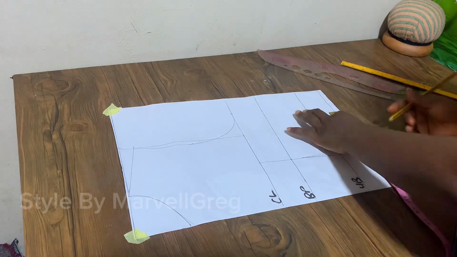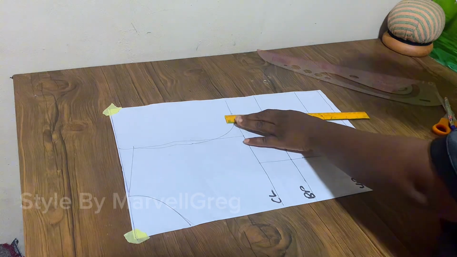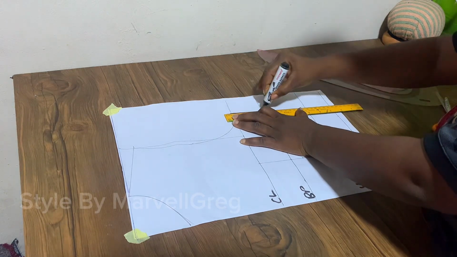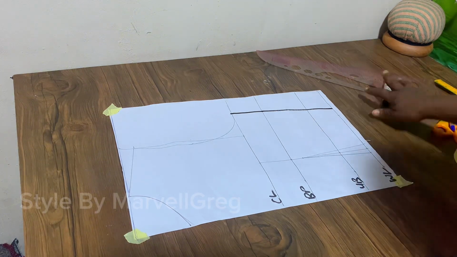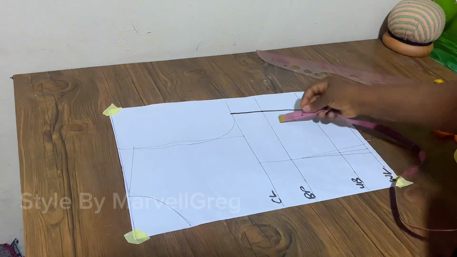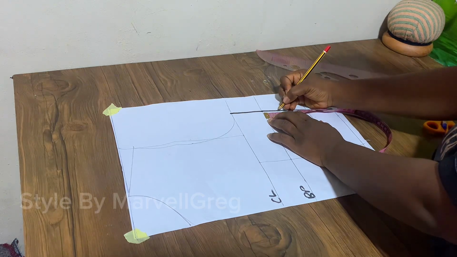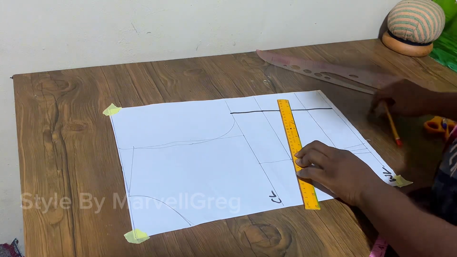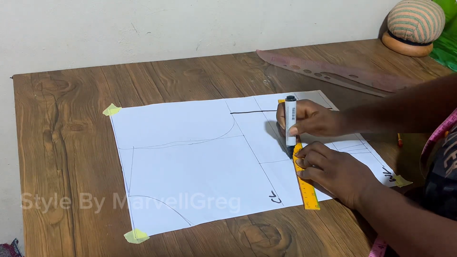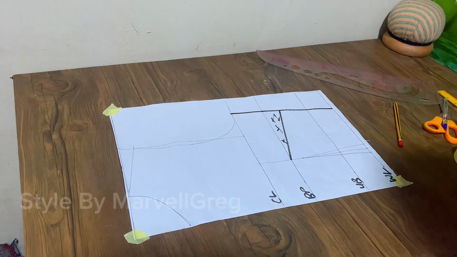So take note, for this top, because I was making use of a stretchy fabric, I minus 1 inch from the measurement that I was using. For instance, if my round bust measurement is 10 inches, I marked 9 inches. I'm going to be using a bust dart, which I'm going to be closing, and that's the difference between the front and the back. I have 1 inch. I'm just going to mark that out there.